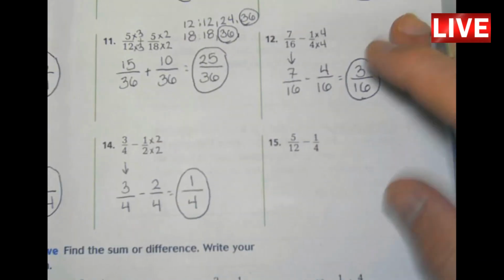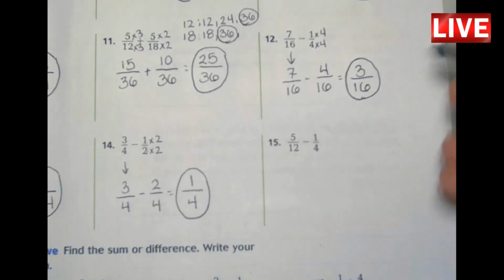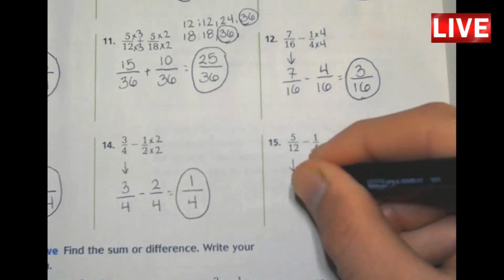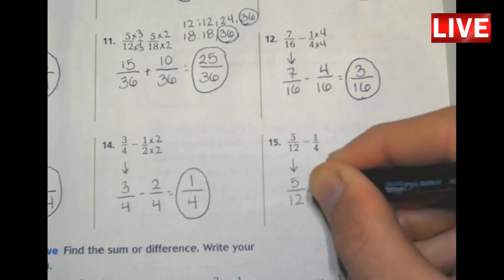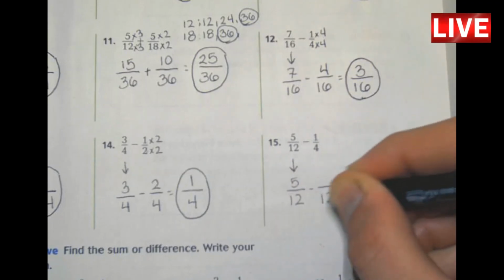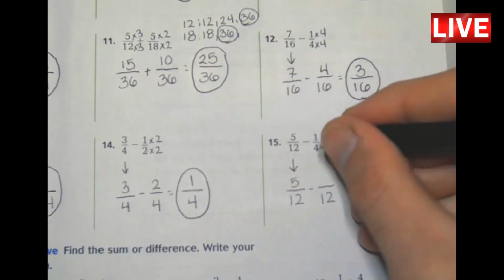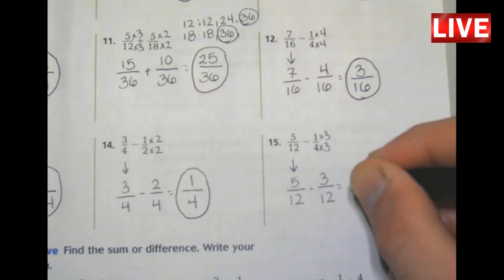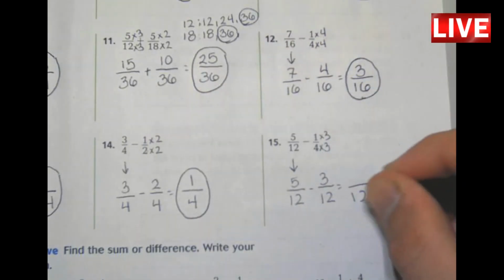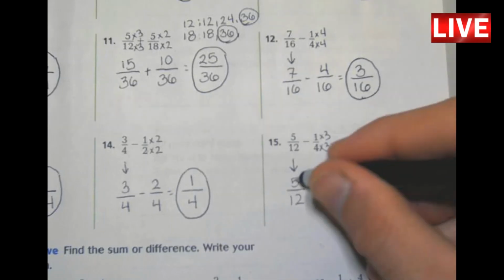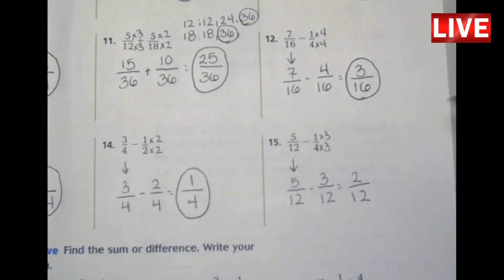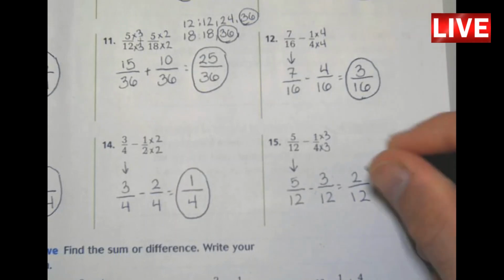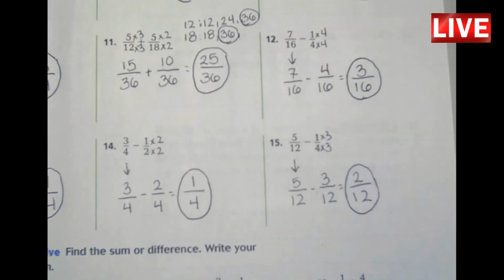And the last one, 15. We asked ourselves, can 4 go into 12? We most certainly can, so we'll keep 5 over 12. And we'll change the 4 to a 12. What times 4 got me to 12? That would be 3. So we do 1 times 3, which is 3. Bottom number stays the same. We just subtract numerators. 5 minus 3 is 2. 2 over 12 is not greater than a whole, although it can be simplified. We're going to leave it the way it is, so it stays 2 over 12.